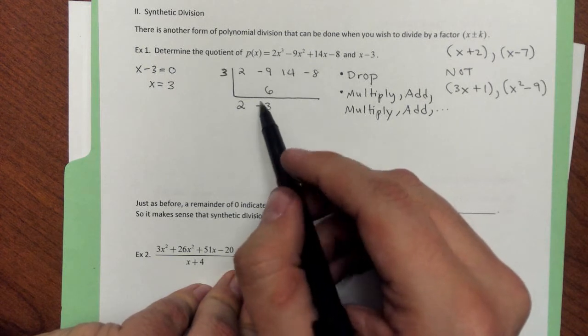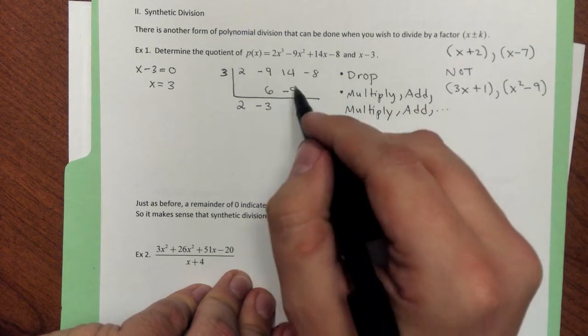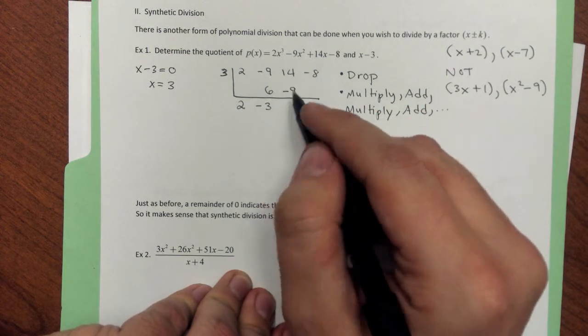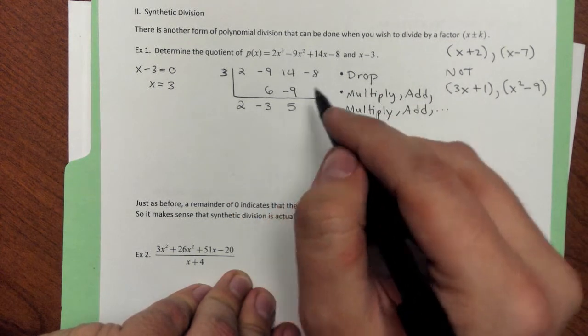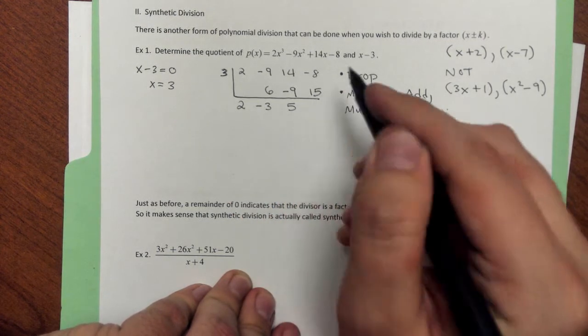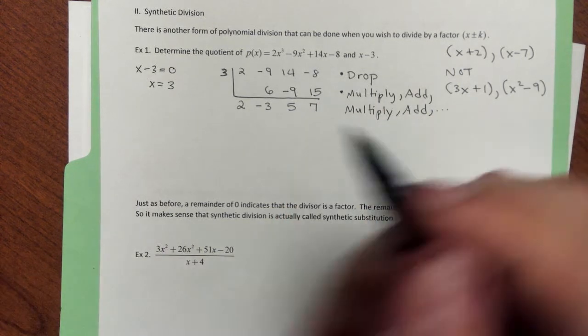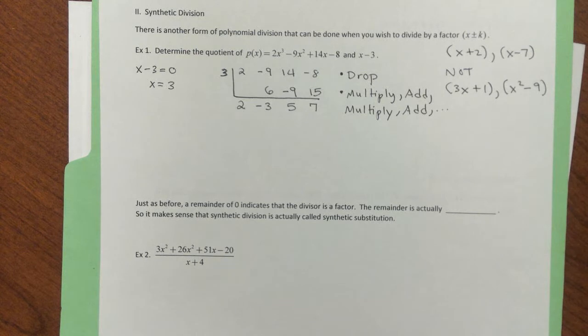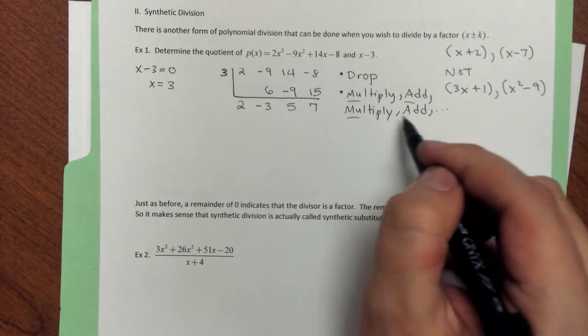Next, I want to multiply again. 3 times negative 3 is negative 9. Adding these two, 14 and negative 9, make positive 5. 3 times 5 is 15. Negative 8 plus 15 is 7. All right. So I followed this process, drop, multiply, add, multiply, add.